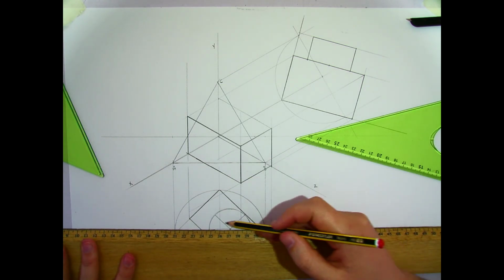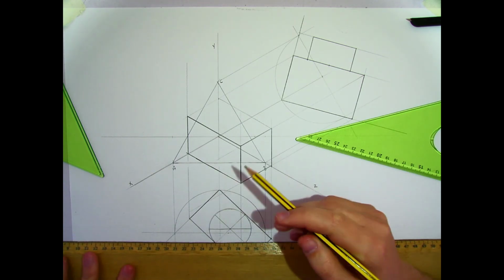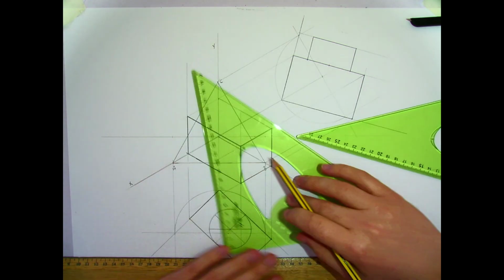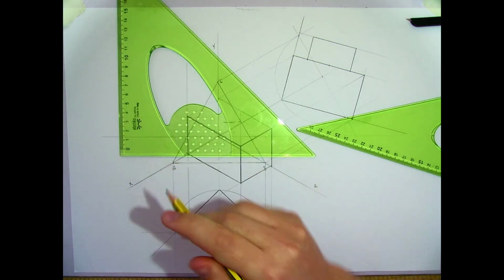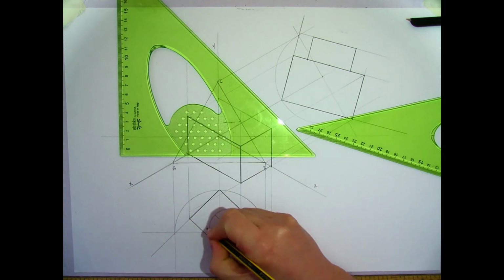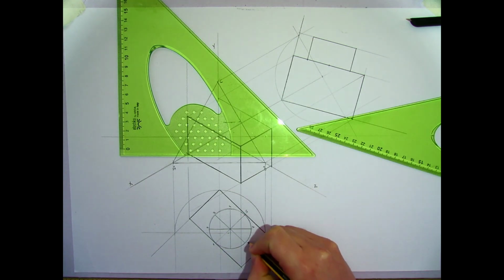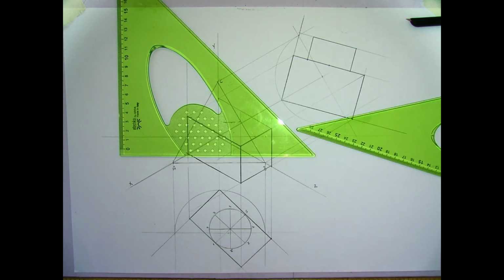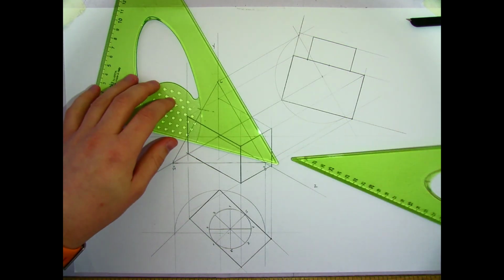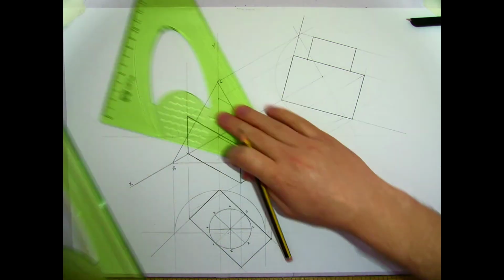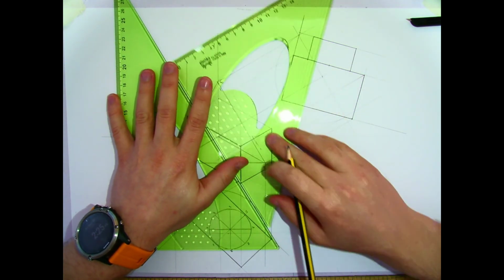In plan, I'm dividing that up into 8 parts. You can use 12, I wouldn't use less than 8. And then we're going to label those points. So I'm just going to start working my way around to 3, 4, 7, and 8. That gives me 8 points, or 12 points. These 12 or 8 points I'm going to use now up in the elevation, and I need to find the exact same points.